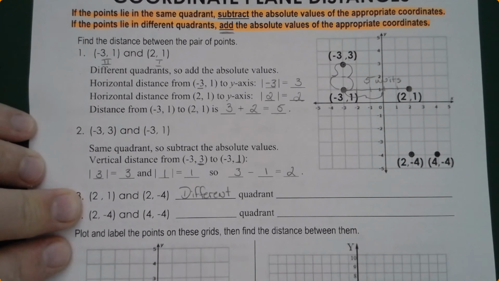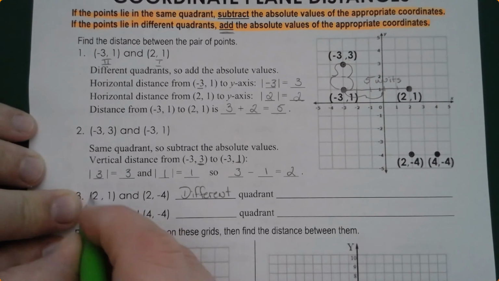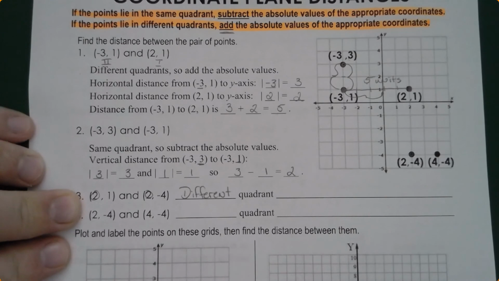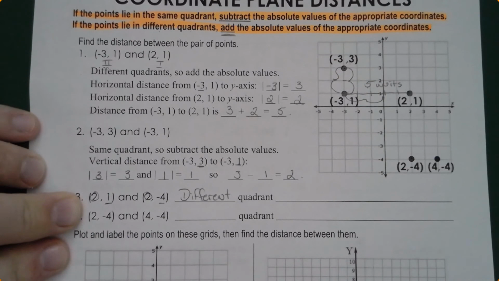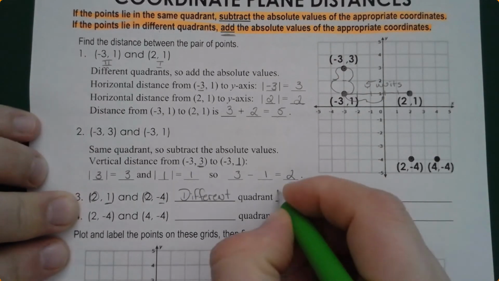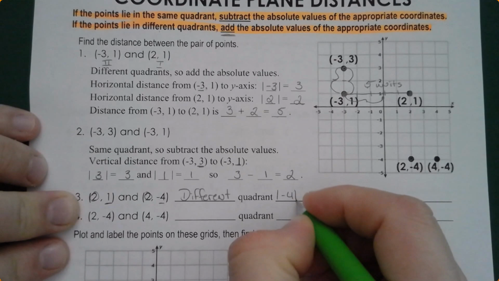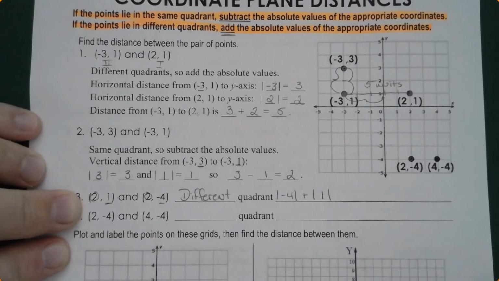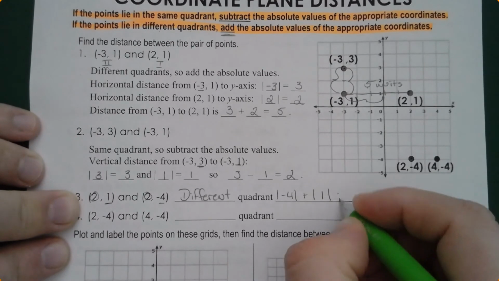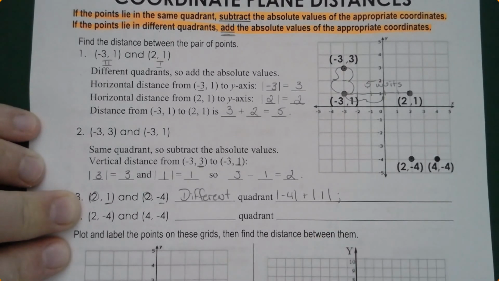So let's see, 2 and 2, those are identical. So those are obviously not going to be the ones I work with. But then look at 1 and negative 4. Those are different. So I want to work with those. I'm going to say, what's the absolute value of negative 4 plus the absolute value of 1? That's what I need to figure out.